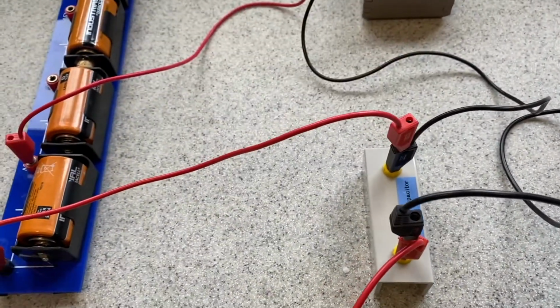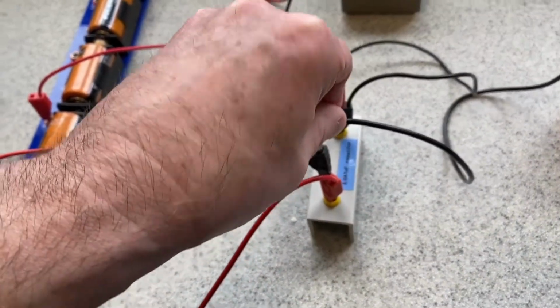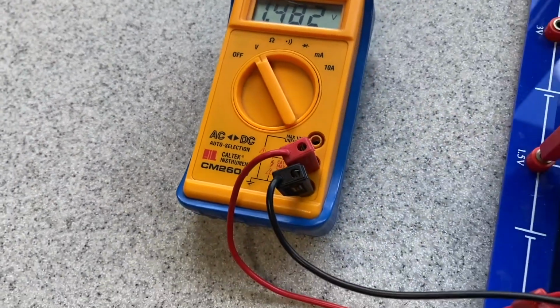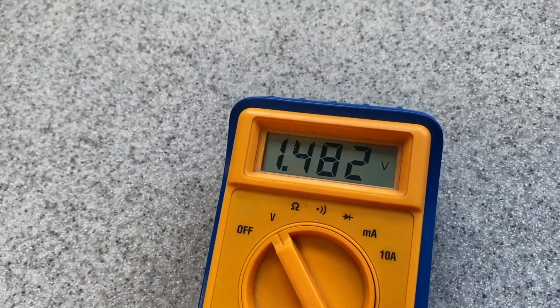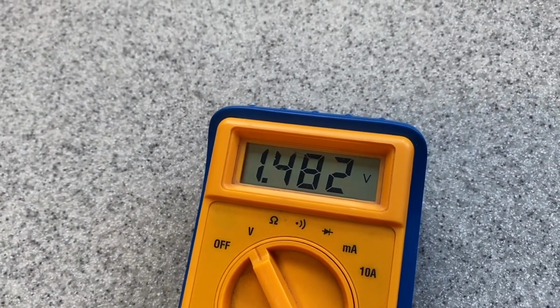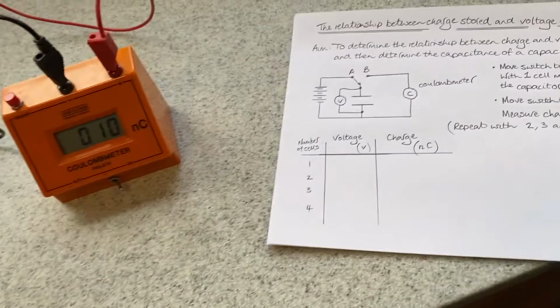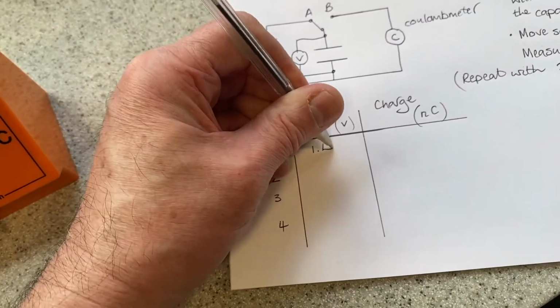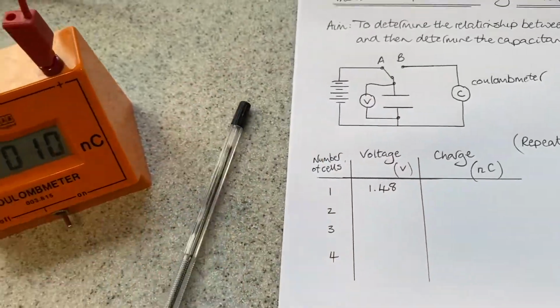So plug my voltmeter in. There's my voltmeter here. And just with 1 cell, we're reading 1.48 volts. So I'm going to put that on my table. We've got 1.48 volts from 1 cell.